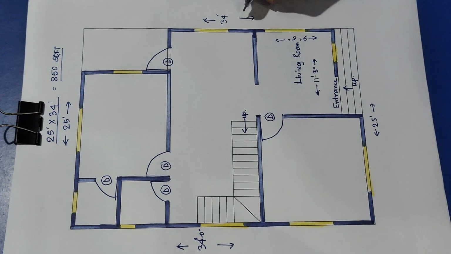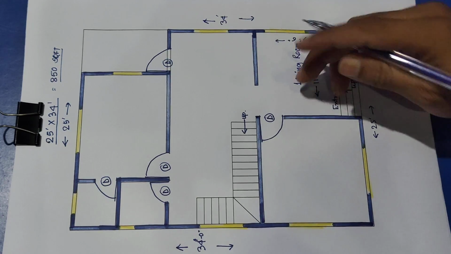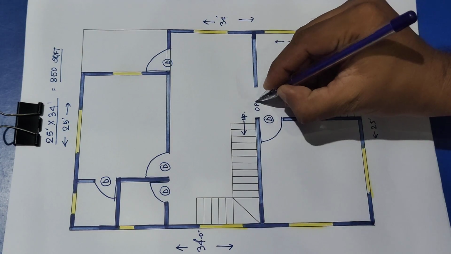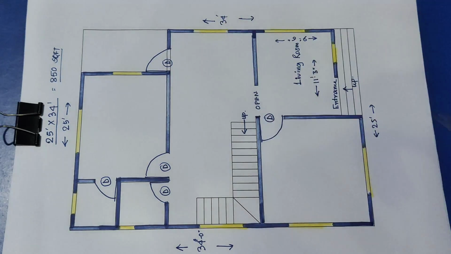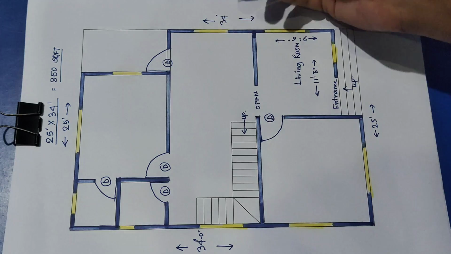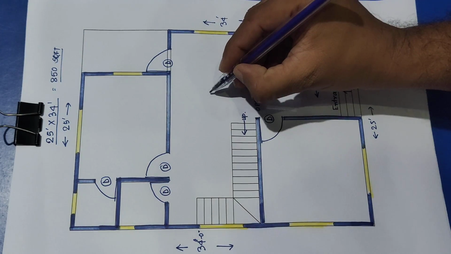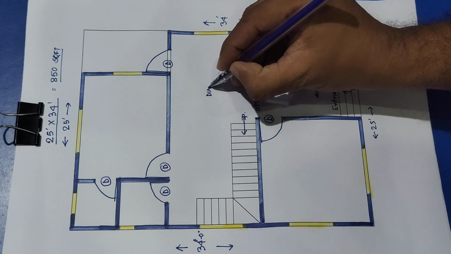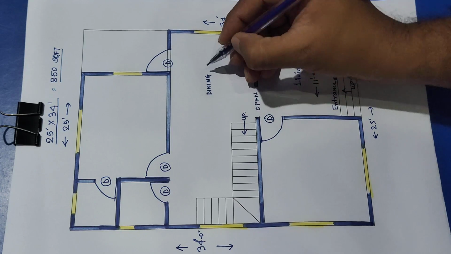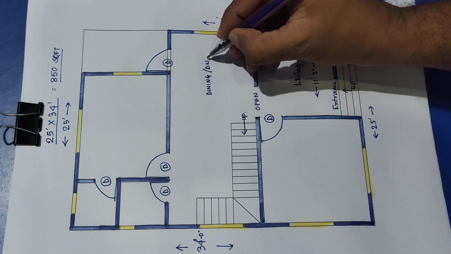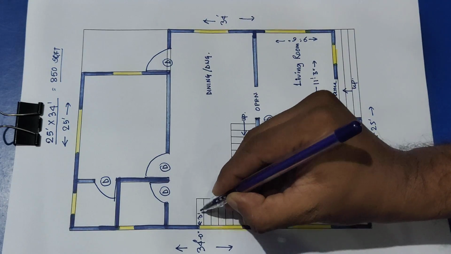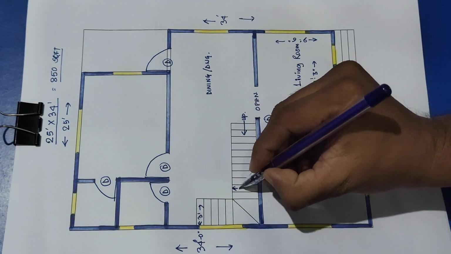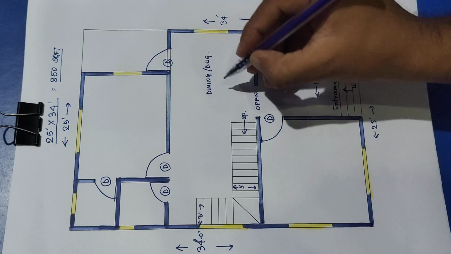And living room and connecting, this is open door connecting dining and drawing. Dining and drawing, connecting dining and drawing. Stair, this is stair 3 feet width and 3 feet width.